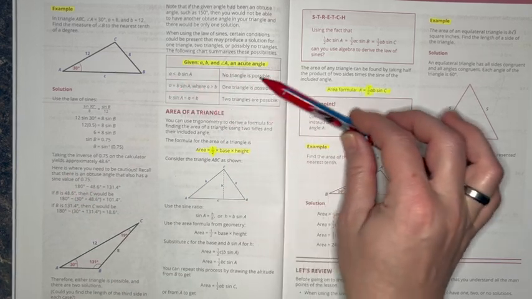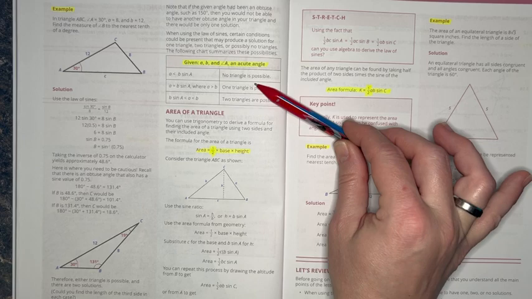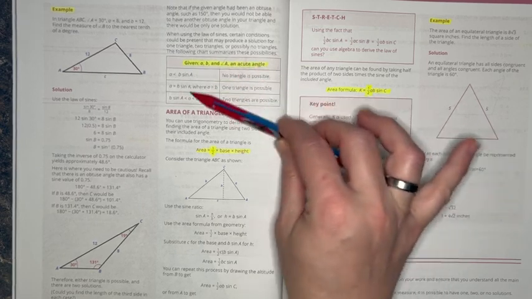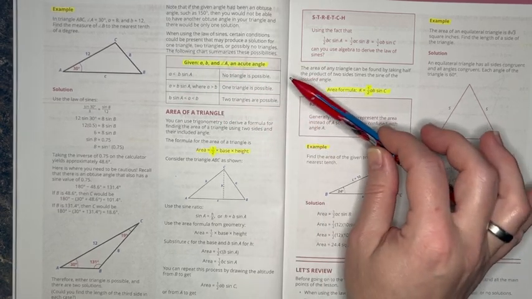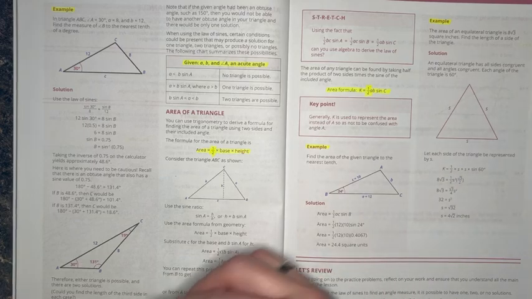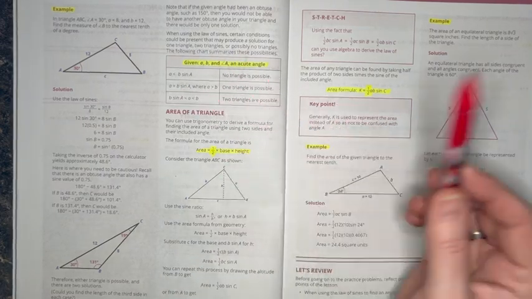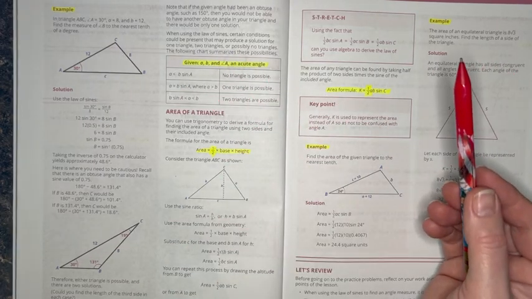So this is a little chart. It's very important. We need to make sure we are referencing it so that we know when we're doing our work how many possible triangles are available, and we list all of the information. All right.